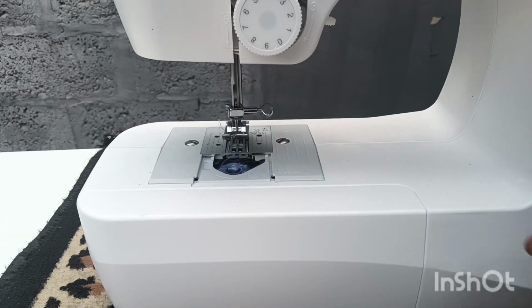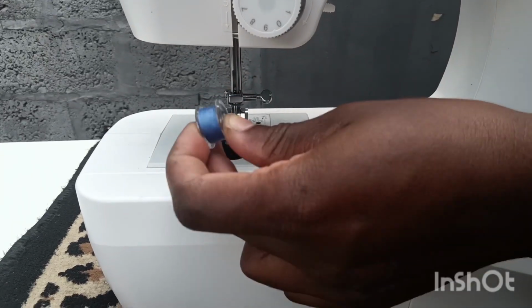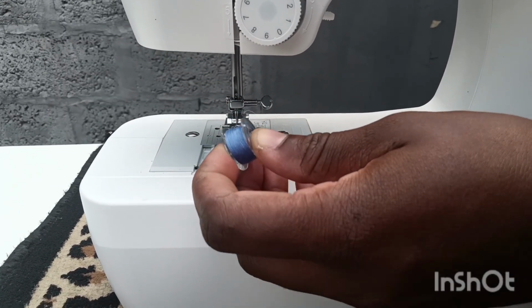Oh, this is the bobbin. Actually, this is the bobbin case. This is where you put your bobbin thread. I almost forgot about this one, sorry. So this is where you put your bobbin thread.